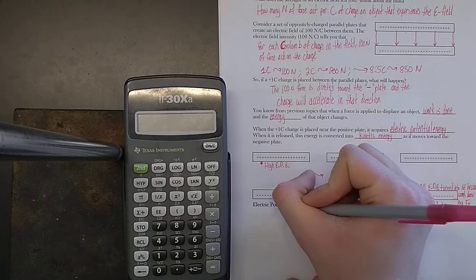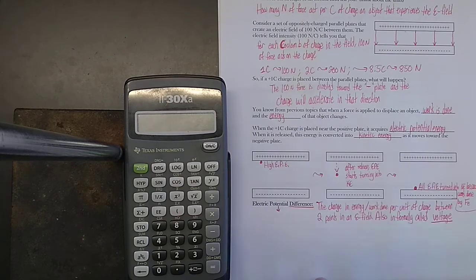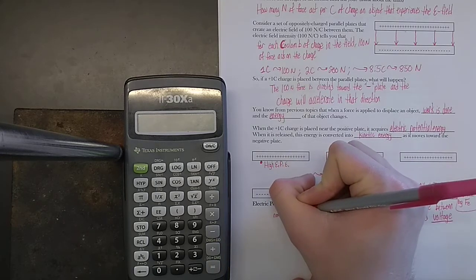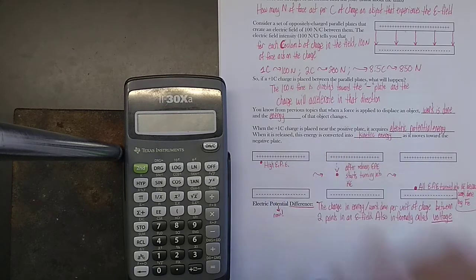And I do also want to point out this word potential. You guys are used to using the word potential as an adjective to describe something. In this case, potential is actually a noun. It is a thing that you can measure. Okay? It is a difference in the electric potential. Okay? Electric is the adjective here. Potential is our noun.